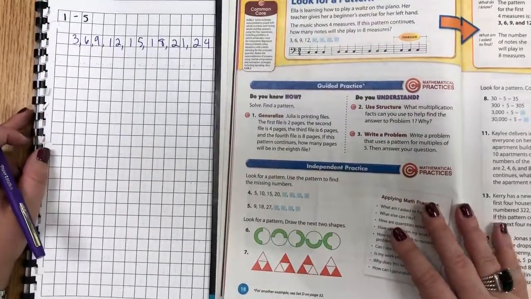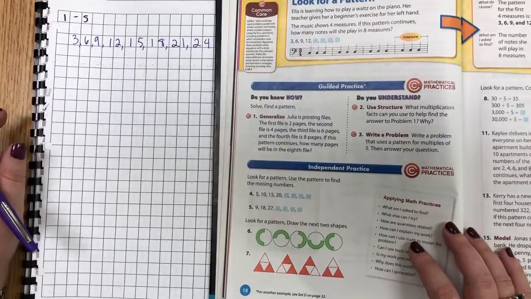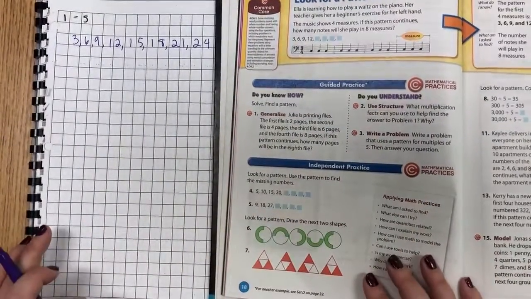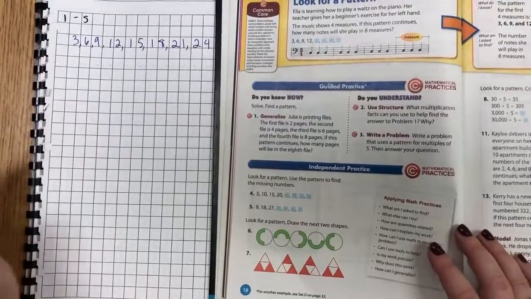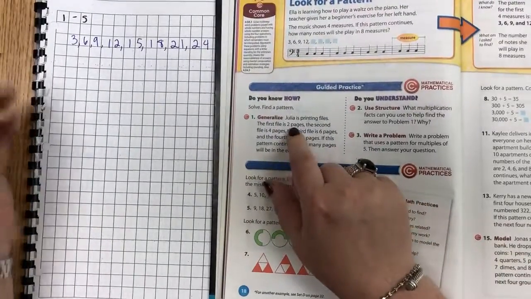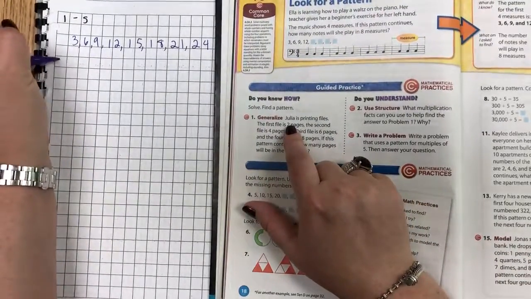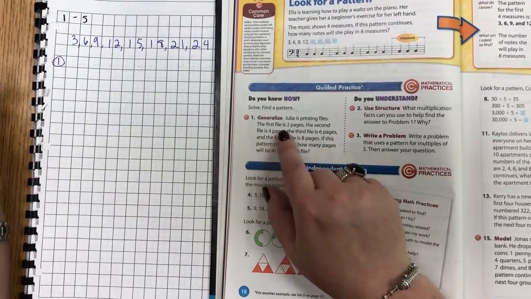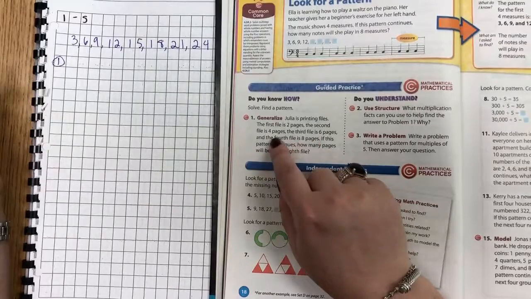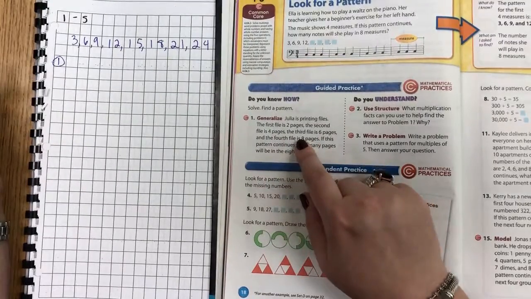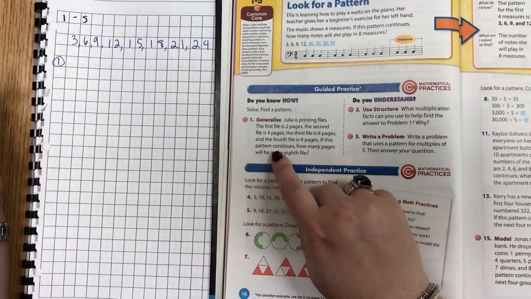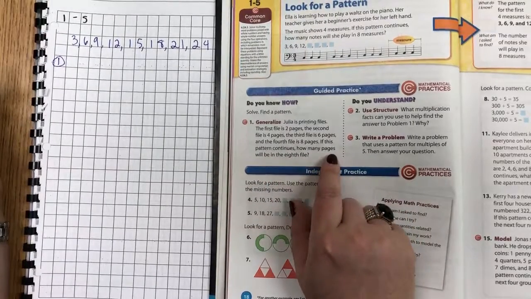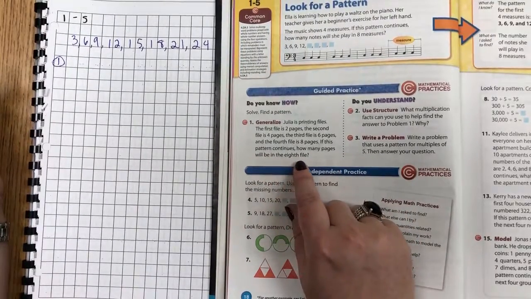A lot of times, if a word problem gives you a picture, use it. It will be very helpful. So let's look at number 1. Julia is printing files. The first file is 2 pages. The second file is 4 pages. The third file is 6 pages. And the fourth file is 8 pages. If this pattern continues, how many pages will be in the 8th file?